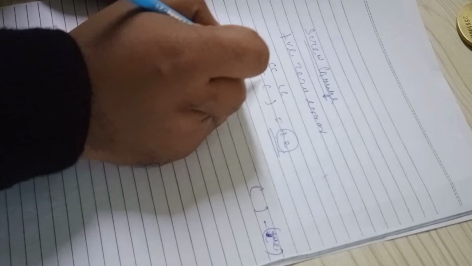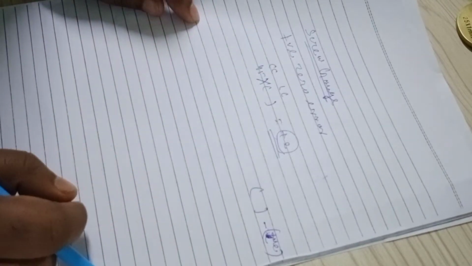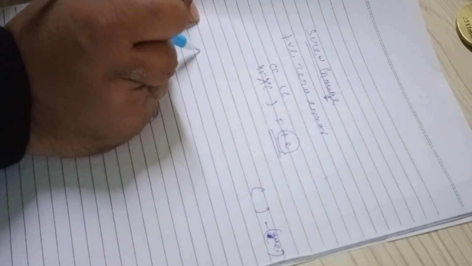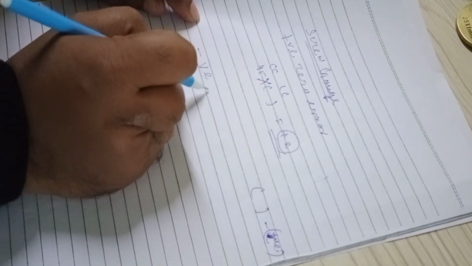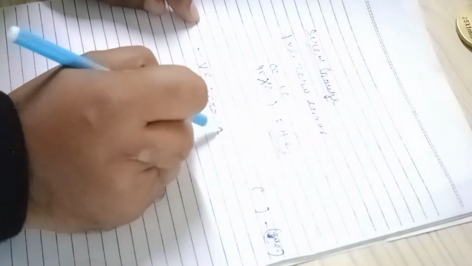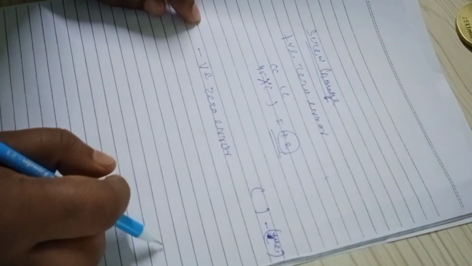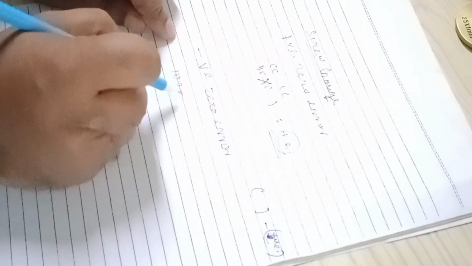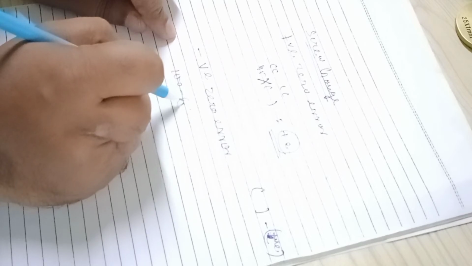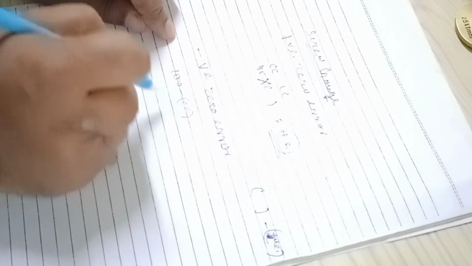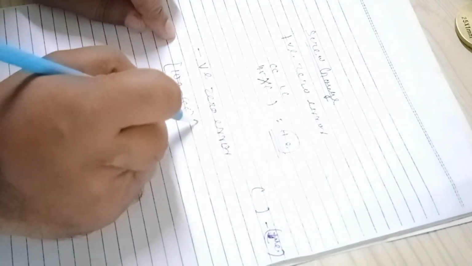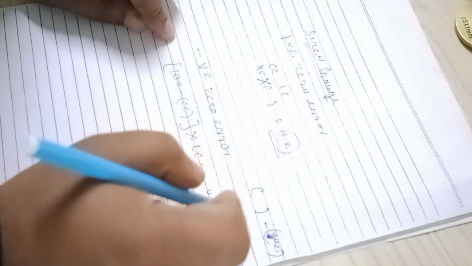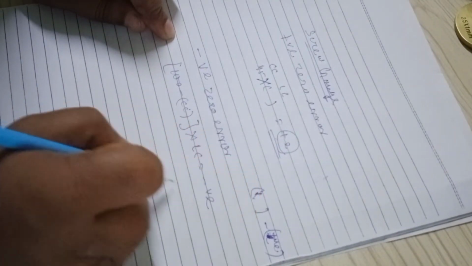Now if there is a negative zero error, how will you calculate it? You will multiply your circular coincidence with the least count. If there is negative zero error, then you will subtract 100 minus the number of coincidence, that is CC, circular coincidence, into LC. You will multiply with LC and you will get the negative zero error.